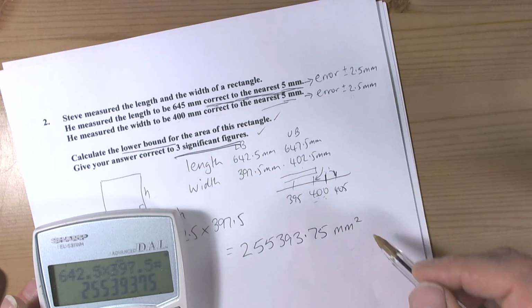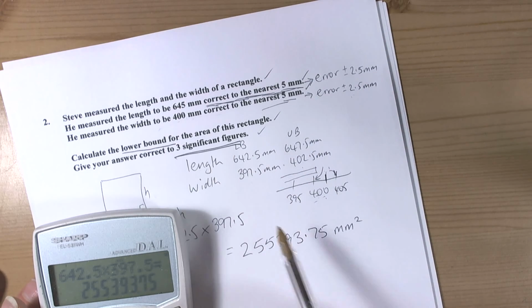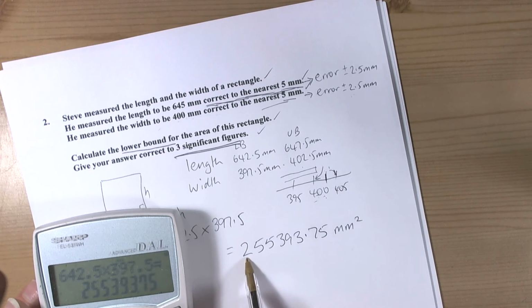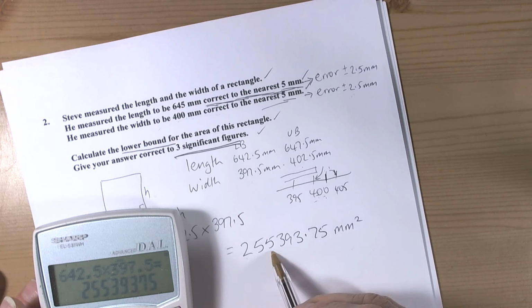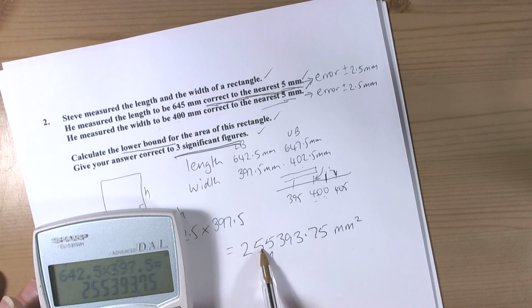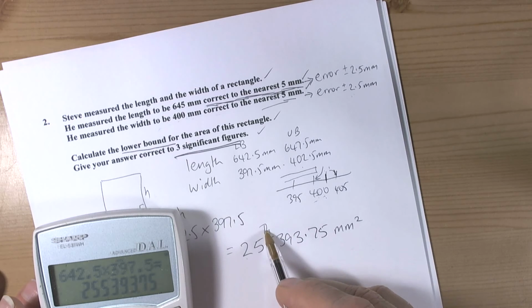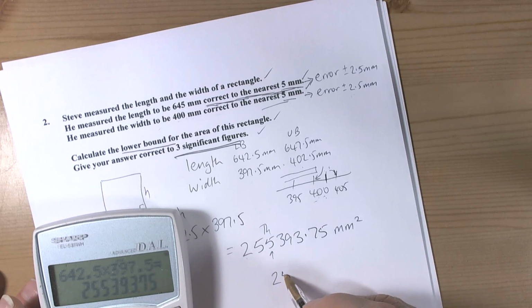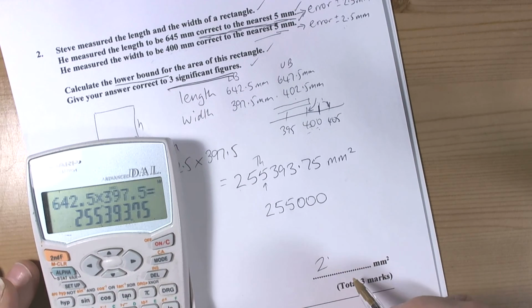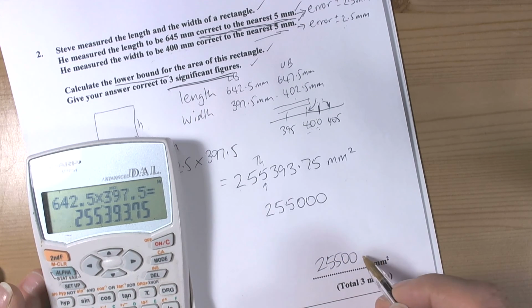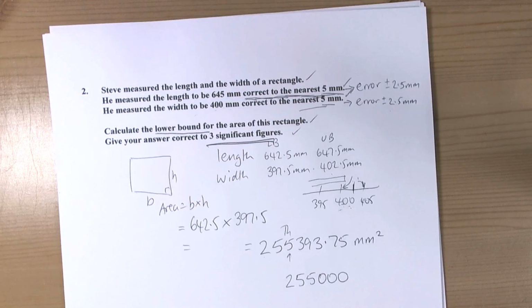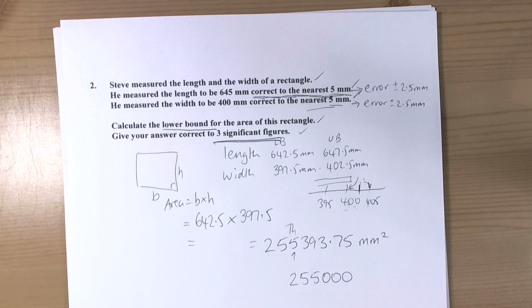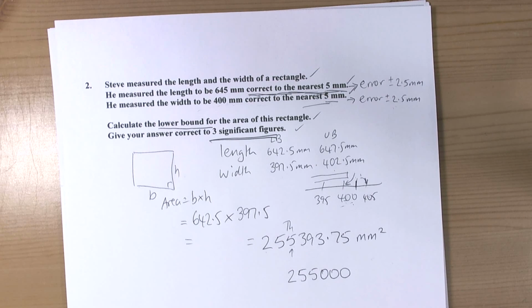Go back and tick off what you've done to make sure you've recognised every sentence and every word. And 3 significant figures means that we find the first non-zero digit and count along 1, 2, 3. So that means we want to cut the number here, and it's 255,000. That column's in the thousands, so it's saying round to the nearest 1,000. So the answer is 255,000 square millimeters. Okay, so a quick reminder about ways of working with upper bounds and lower bounds involving accuracy of measurements.